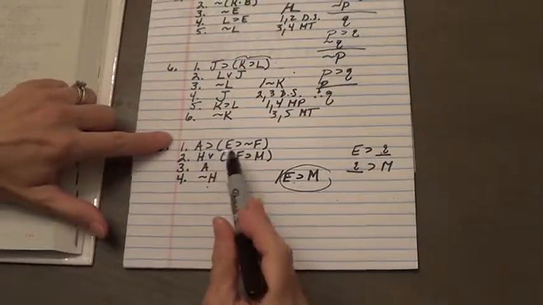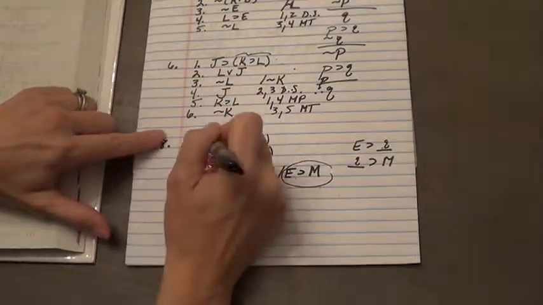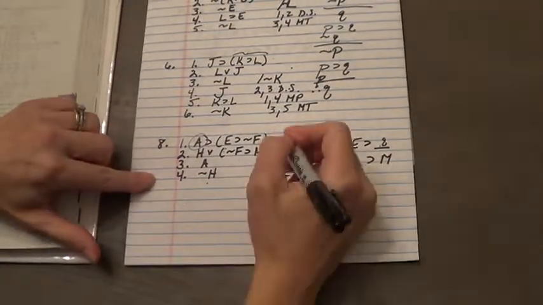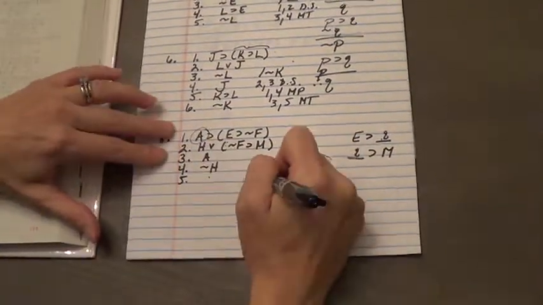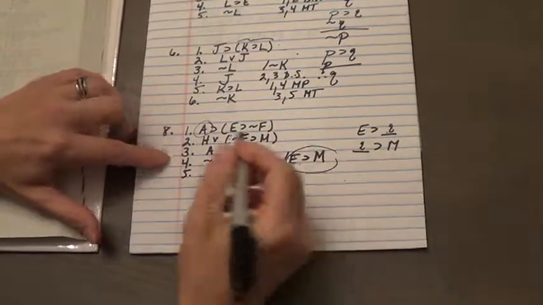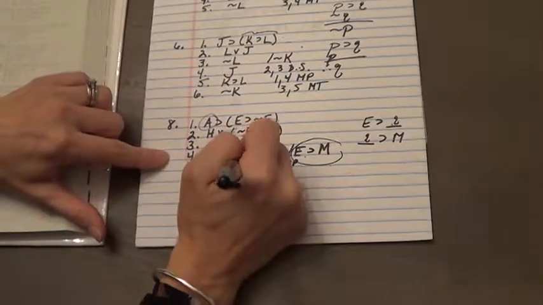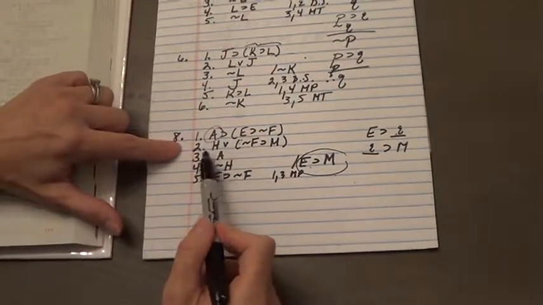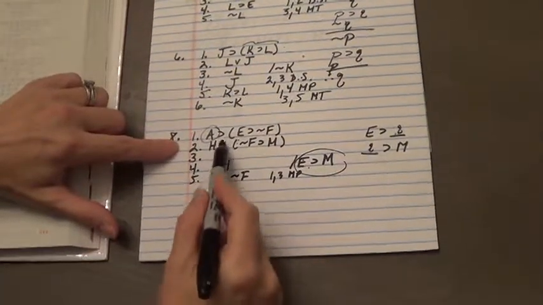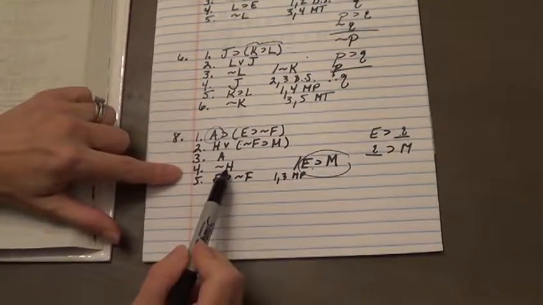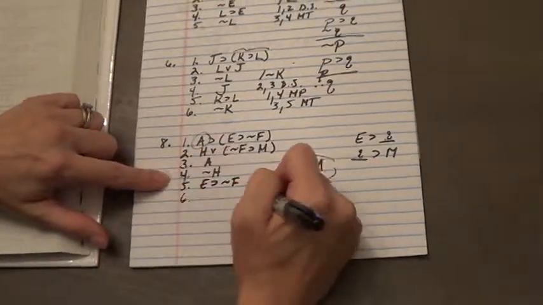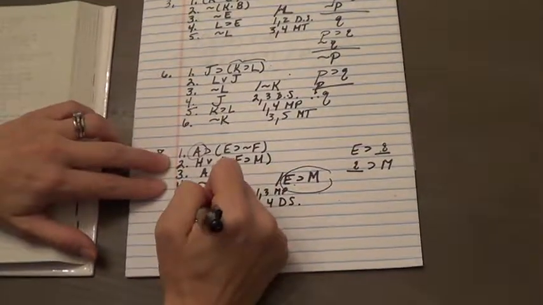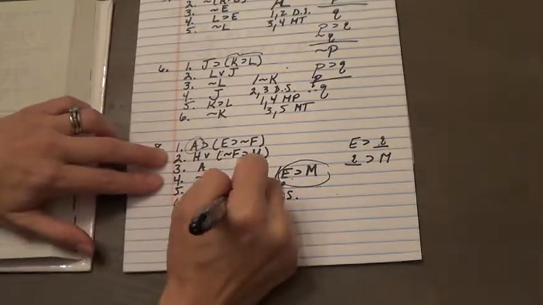You have A horseshoe, E horseshoe not F, and the antecedent is A. We know with modus ponens we can get the consequent out, and we do have A on this line. So line 5 will be 1 and 3 modus ponens, and that will give us E horseshoe not F. And now we just need to break down this line. We have a disjunction, and we have the negation of that disjunction on this line. So by 2 and 4 disjunctive syllogism, we get not F horseshoe M.